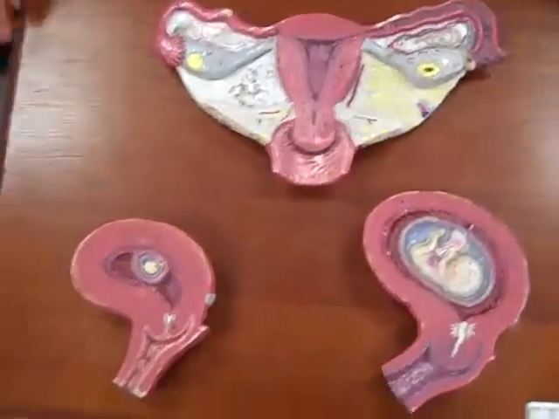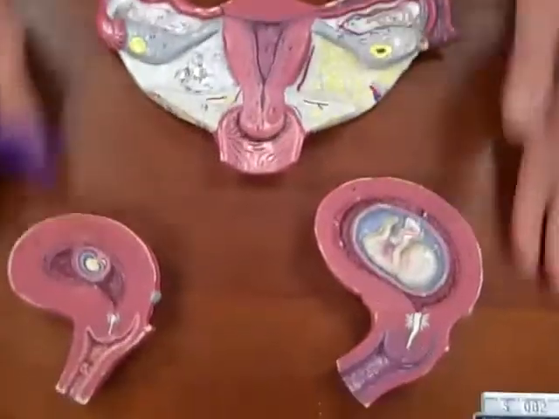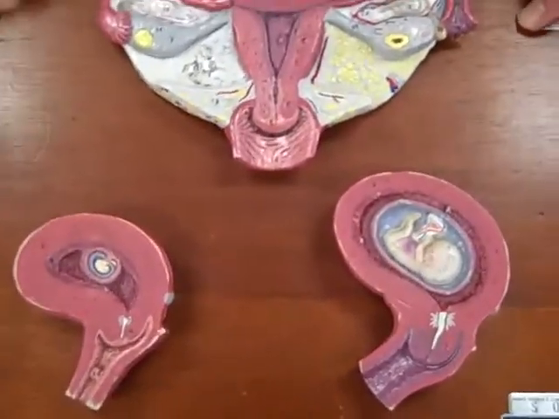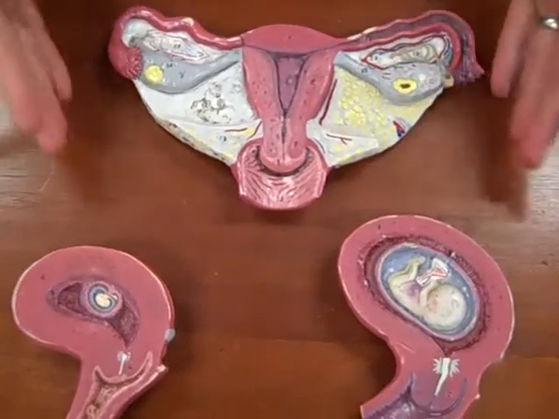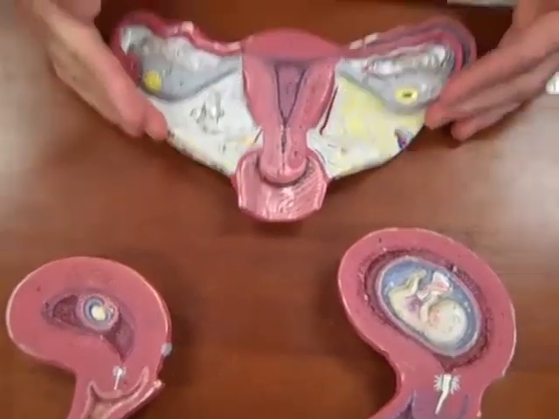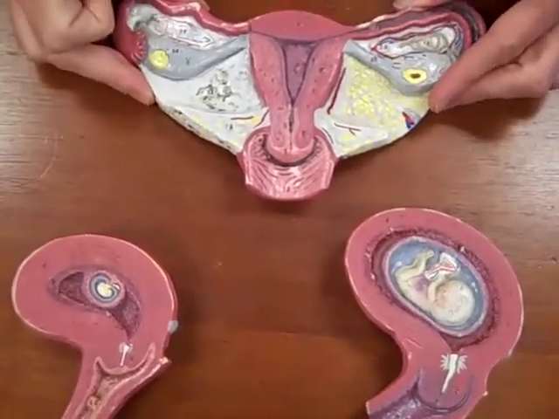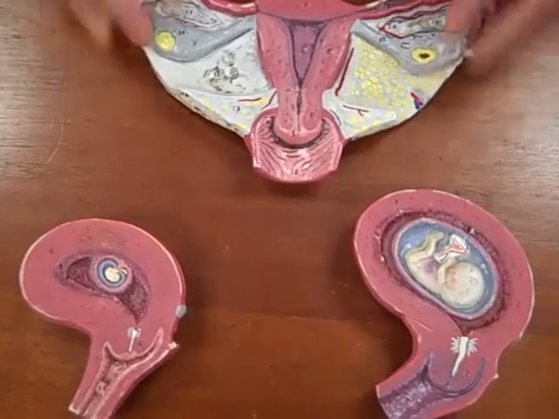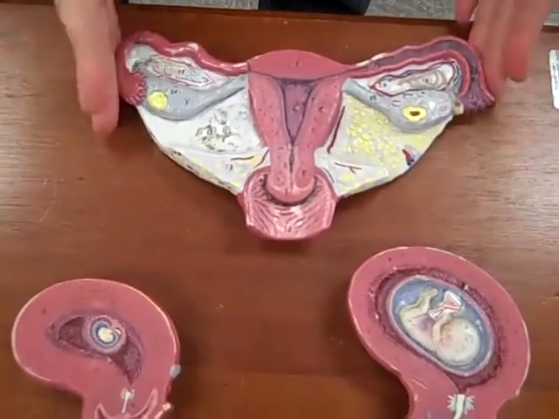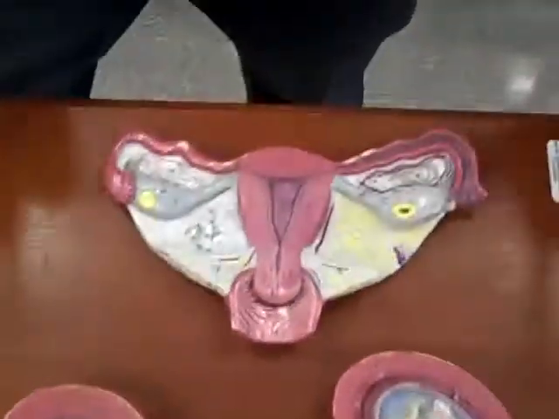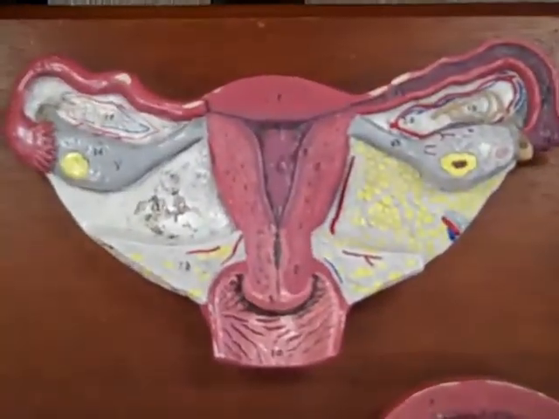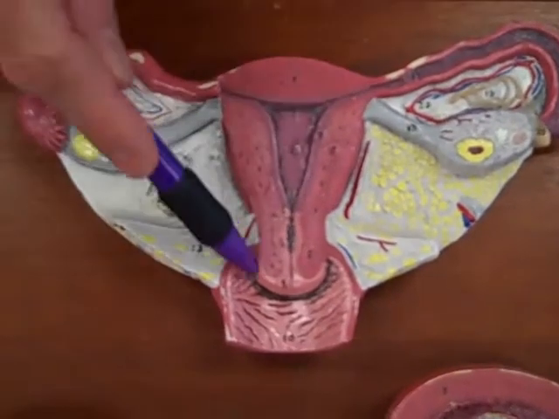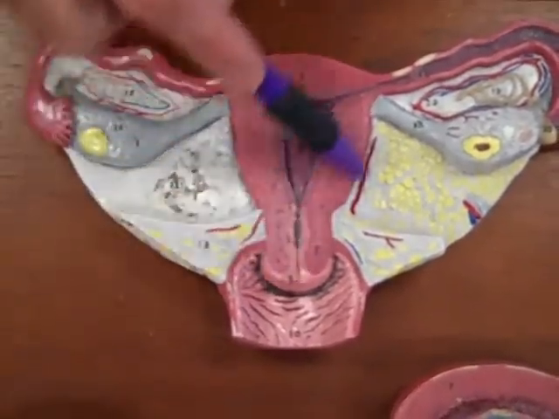It's a nice model. I like this model, not just because of the fancy, nice wooden background, but I like it because we've got the female internal genitalia here, and it's actually been taken out of the pelvis and spread out and stood up, which makes things a little bit easier to see. So we're taking it out of its normal anatomical position a little bit here to make it easier to see. Okay, so first things first, this is the uterus right here.